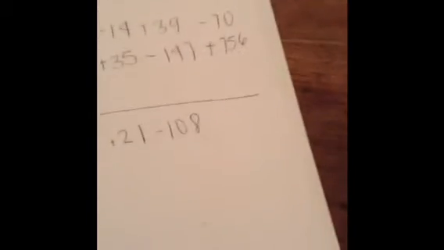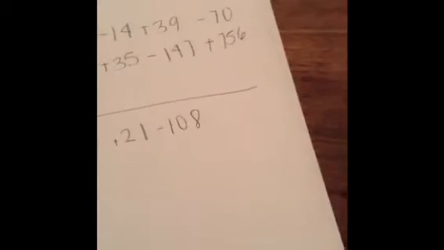That would give you a positive 756. 756 minus 70 is 686. Okay, and what you have to do is, this one doesn't get any because it's a remainder.